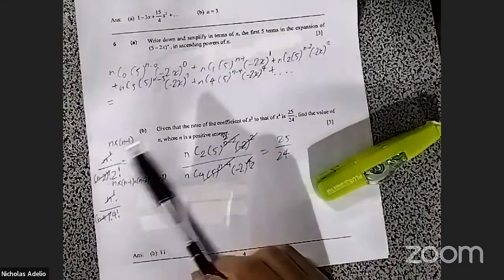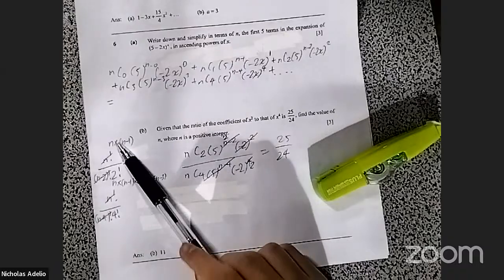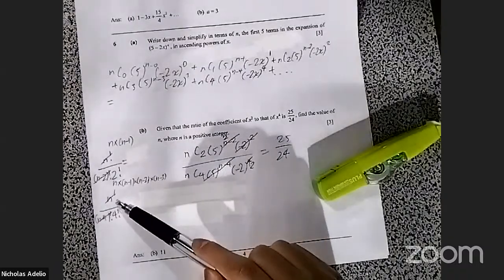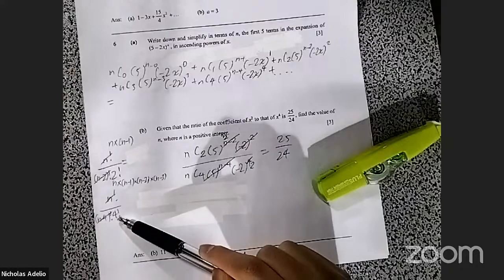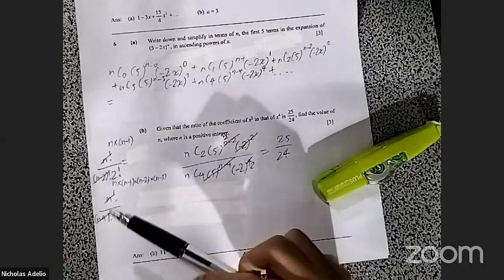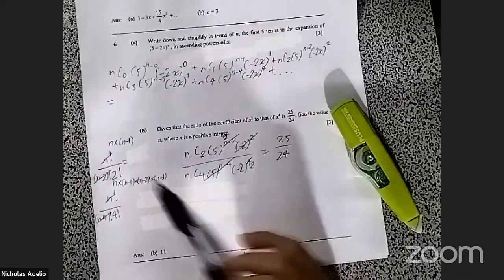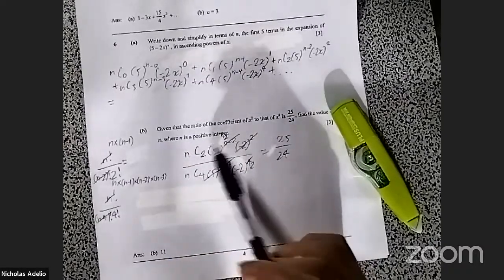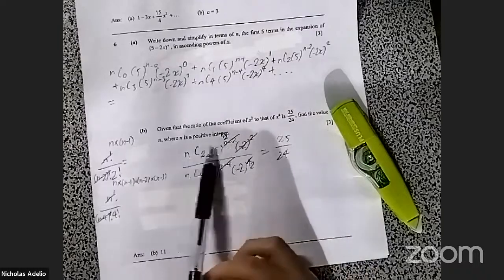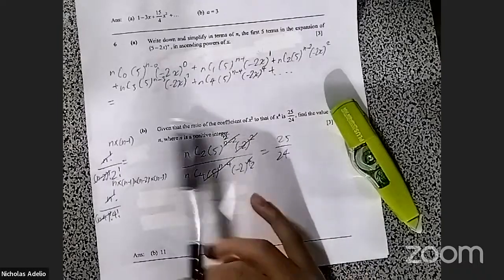I tried. Here, okay, here, then go and expand it. There is nothing. Here, go and expand n minus 1, n minus 2, n minus 3. NC2, no, nothing. 5, 2, no, nothing. Negative 2, 2, no, nothing.